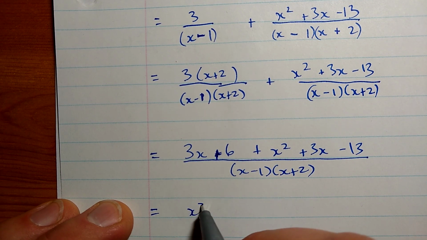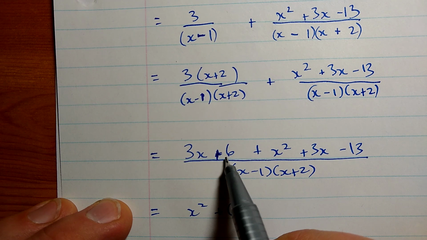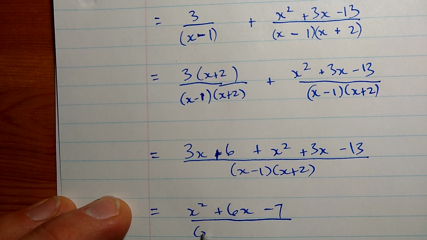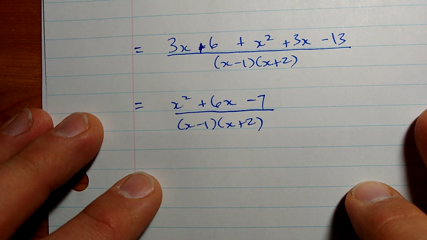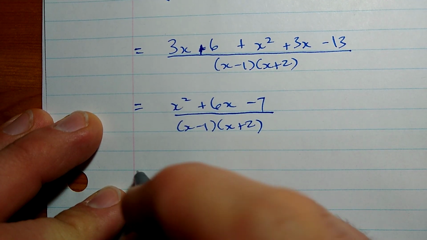X squared on the top, 3x and 3x is 6x, plus 6 minus 13, that's negative 7. That looks pretty good. X minus 1, x plus 2. We haven't canceled anything yet, so we have no restrictions to add yet. We'll have these two in a second.